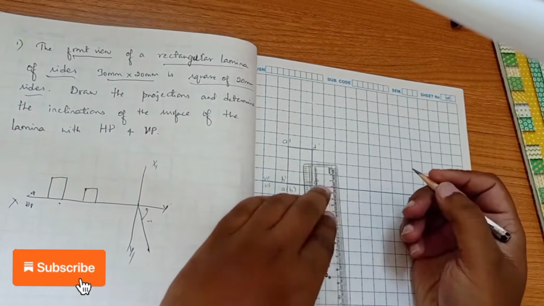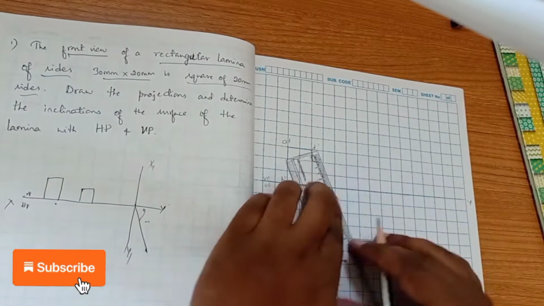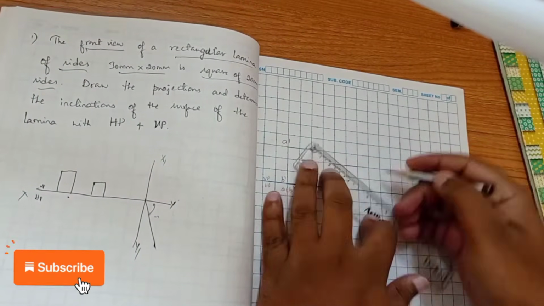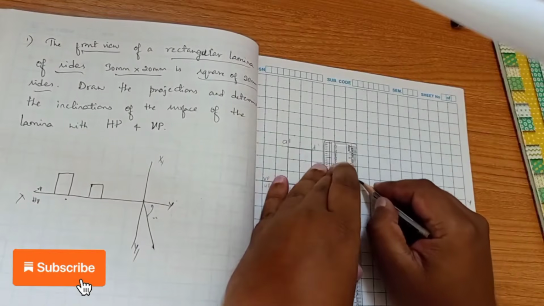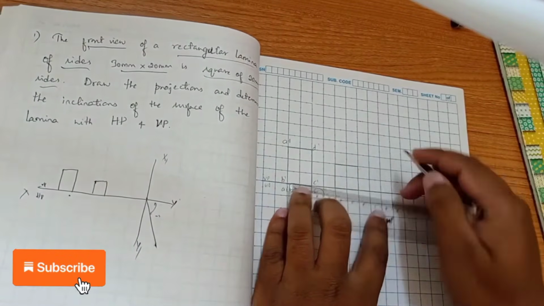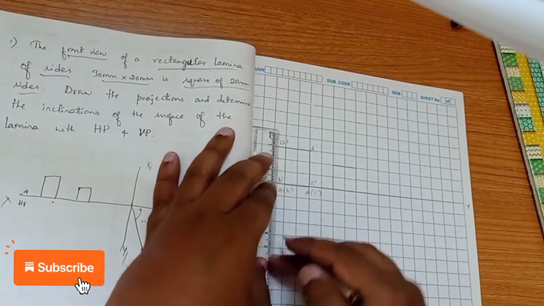Now the second view is a square, of dimension 20. So we will construct that, that is 2 by 2 box. So we can show the dimensions here.